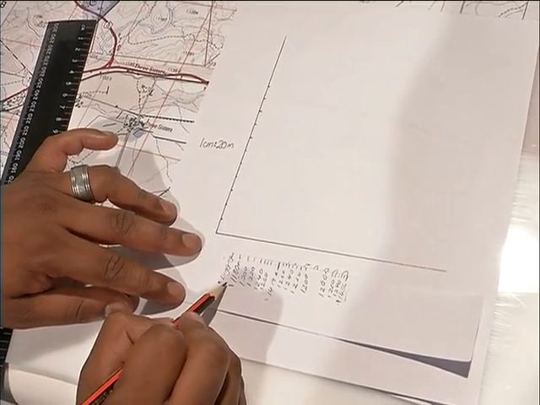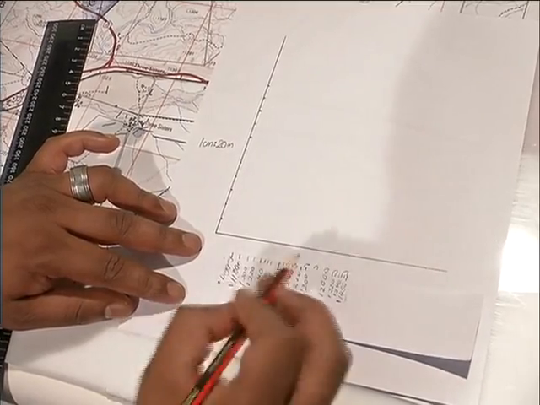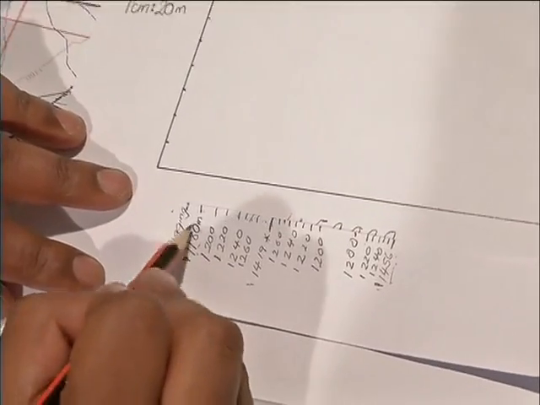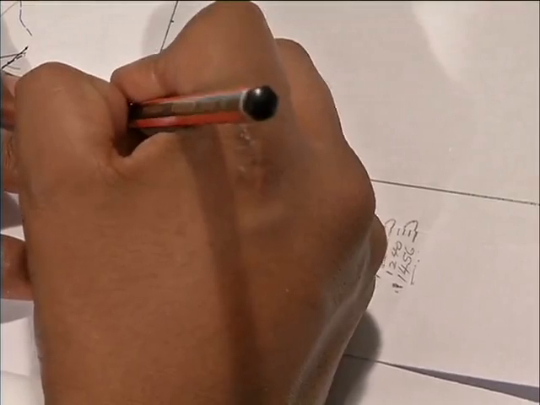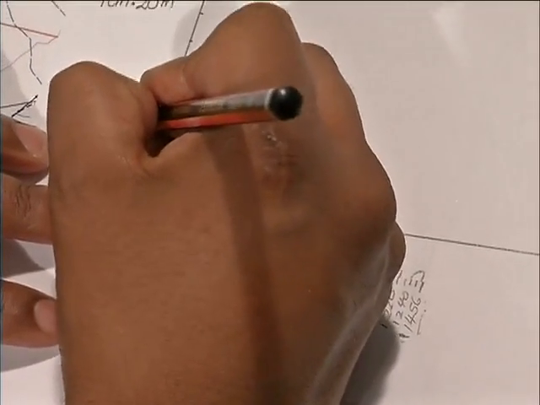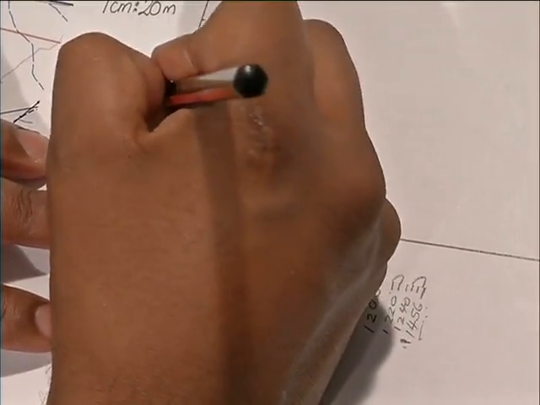What does this do? This assists us so that the horizontal axis is not touched. So in this case, my lowest point is 1,180 meters. I will start off at 1,160 meters. And as I progress along, I will increase each one by 20 meters.